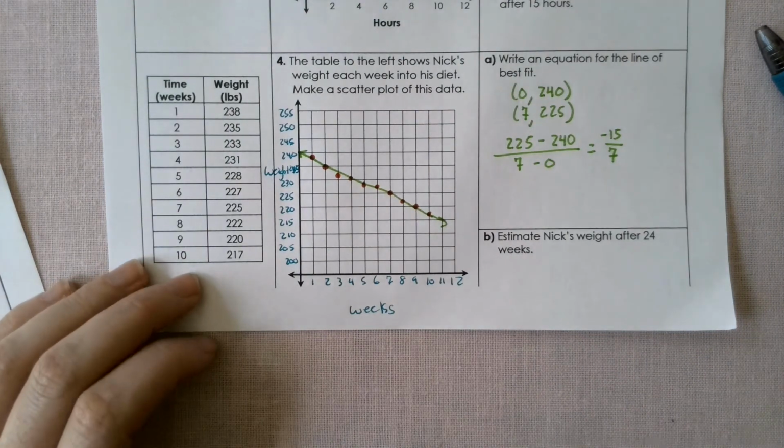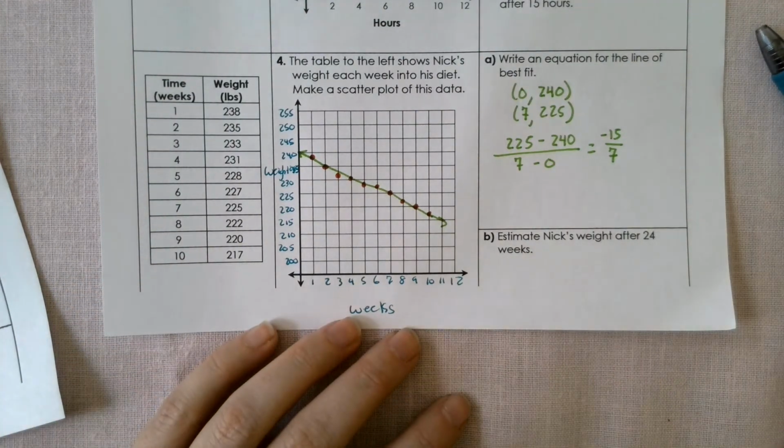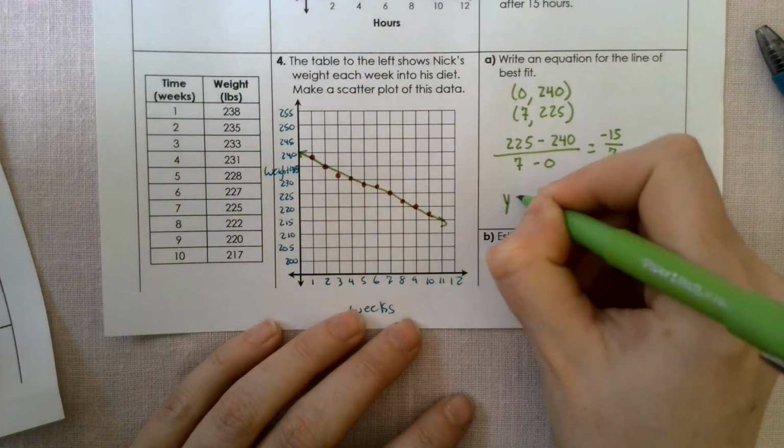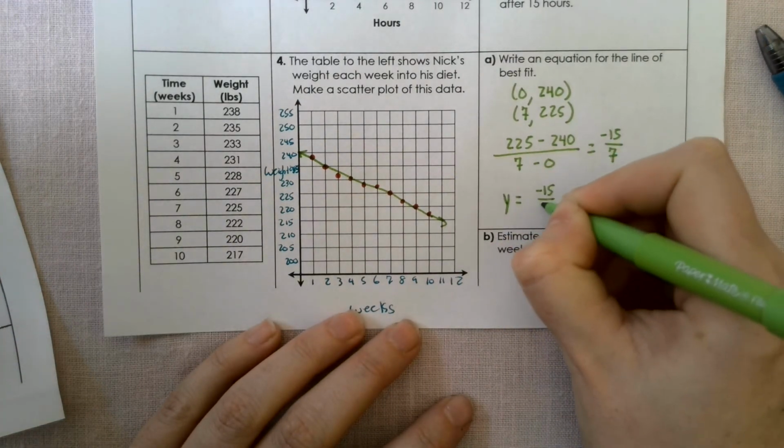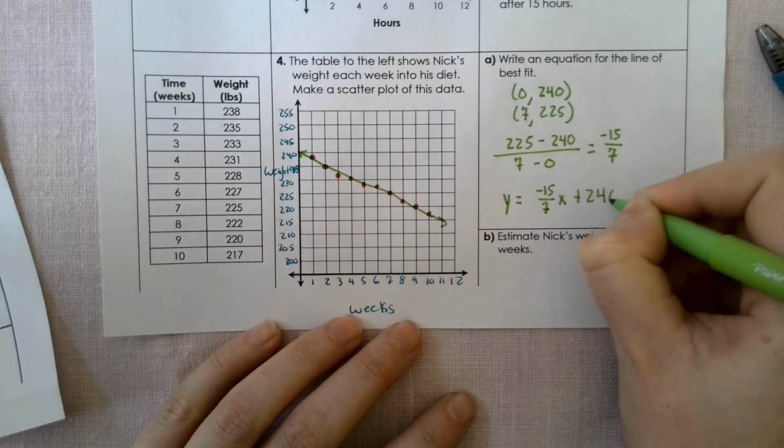Okay. And then our b is 240, so y is going to equal negative 15 over 7, x plus 240.